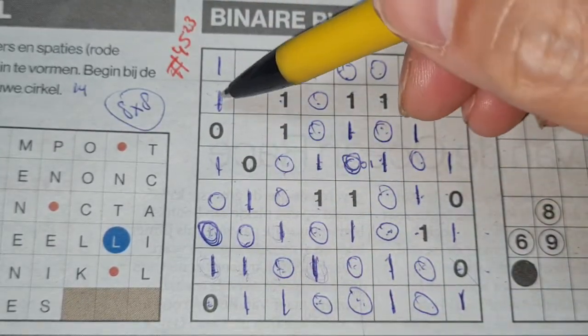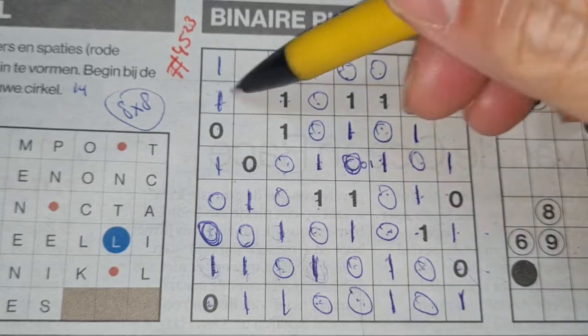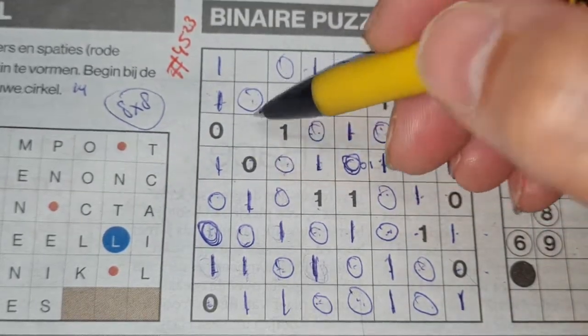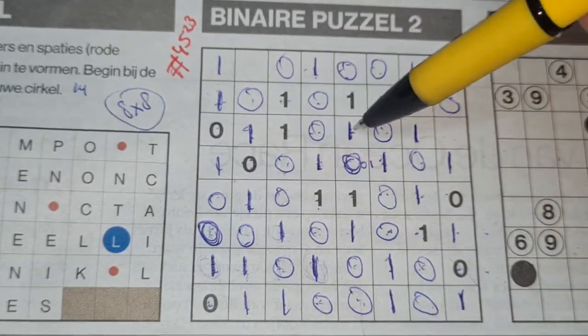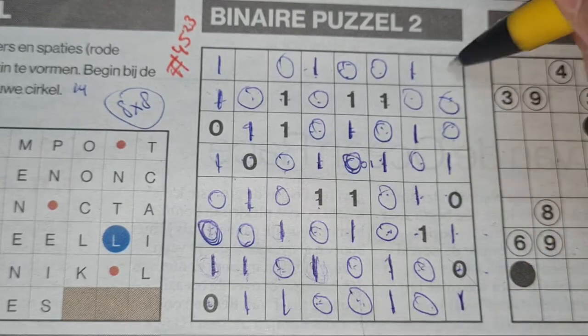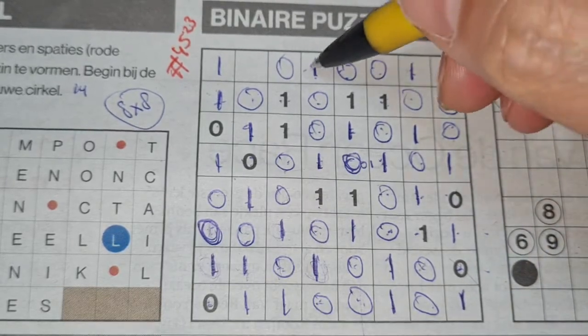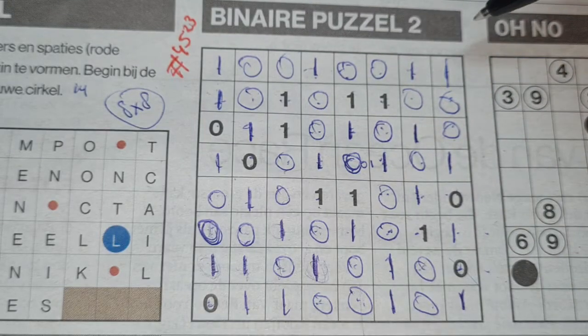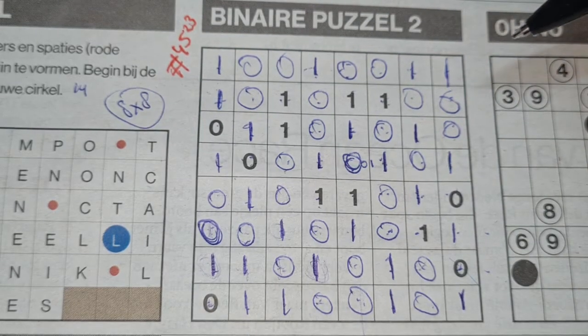Between two ones, wait, 1, 2, 3, 4. 4 ones, so the rest are O's. Between two O's comes in 1. 4 ones we have here, so the rest are O's. 4 O's we have here, so the rest are ones. 4 ones we have here, so the rest are O's. Wow, without comparing, 4 minutes.